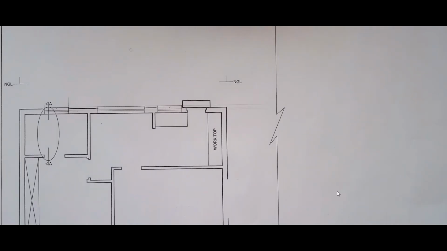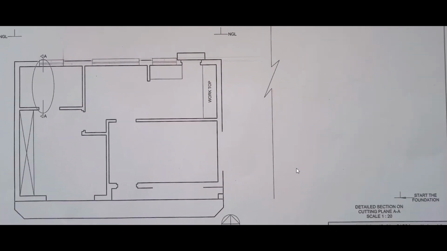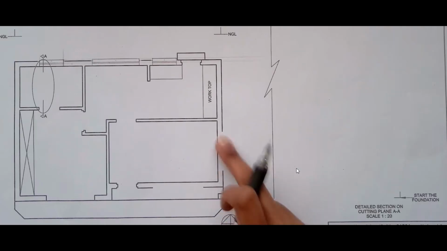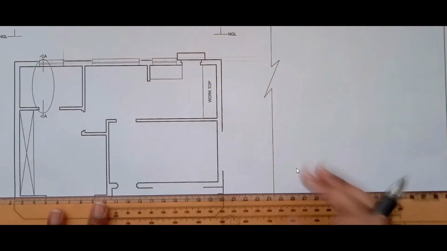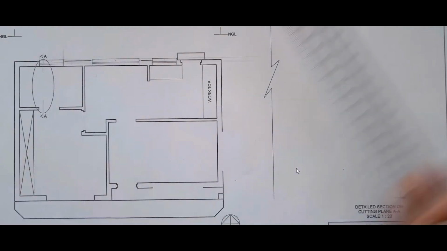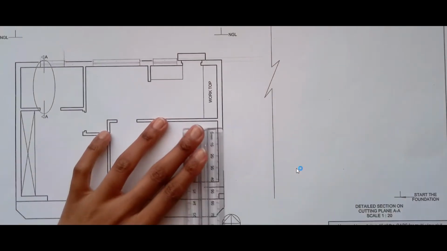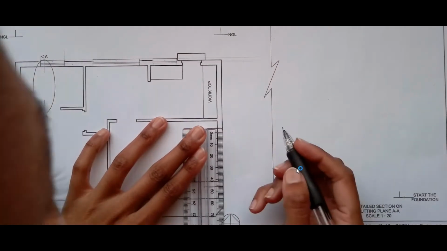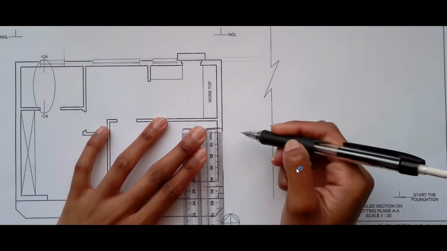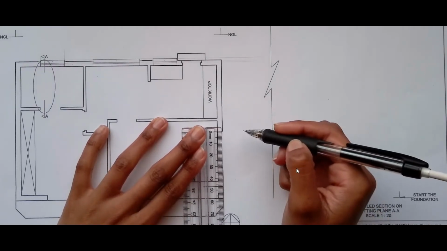Then for the last window, which will be here, once again, it's my window 2, which is a length of 30. So I'm just going to measure the space first. Sorry, my head keeps getting in the way.